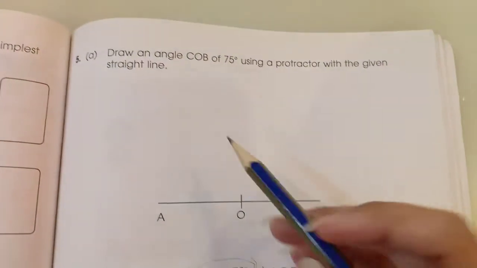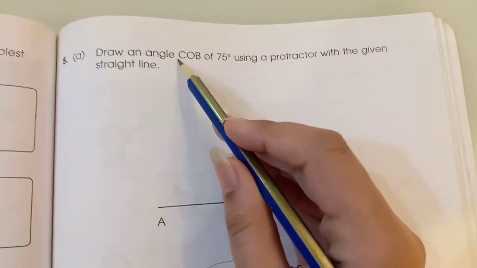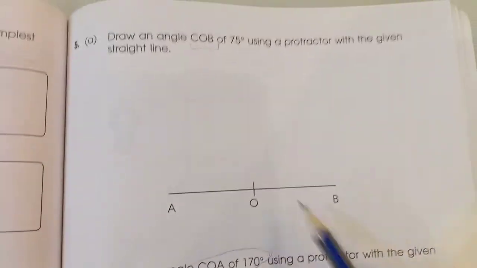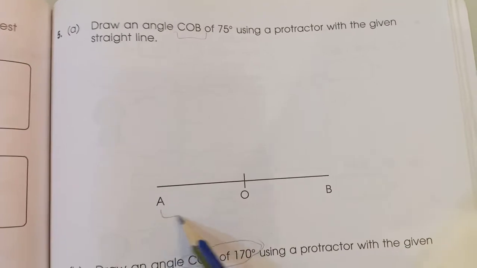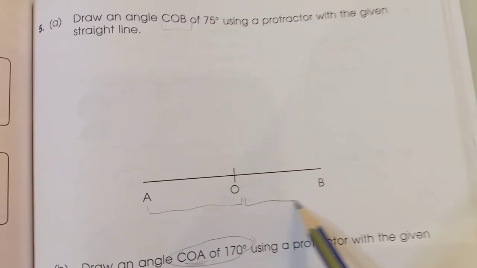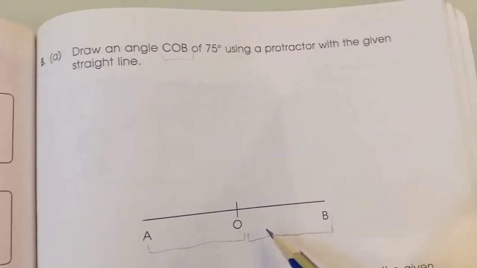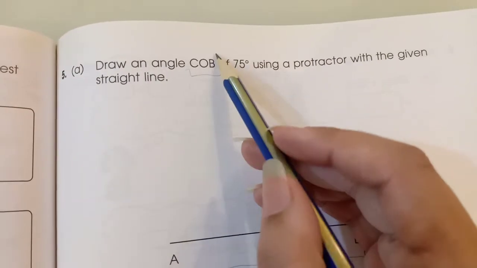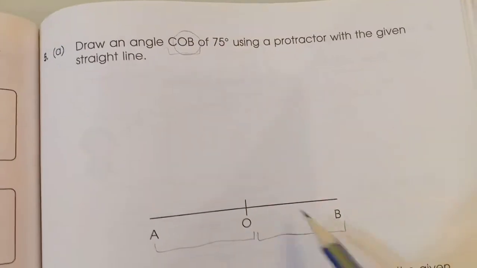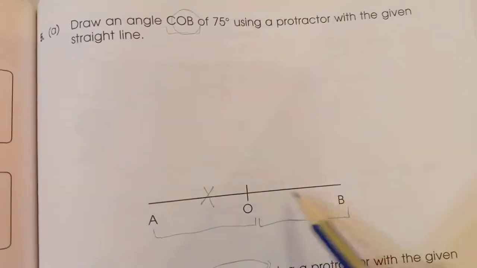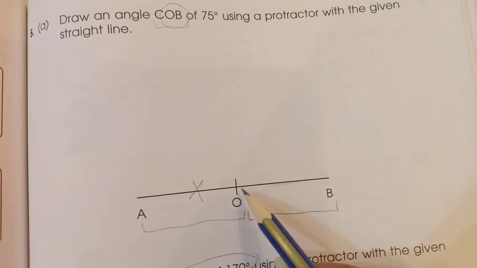In part A, the concerned angle is COB. Here this line is AO and this line is OB. Which line is part of our angle? OB. You can see here. So we will choose this line. We will neglect this line and we will choose this line as our baseline, this as center.